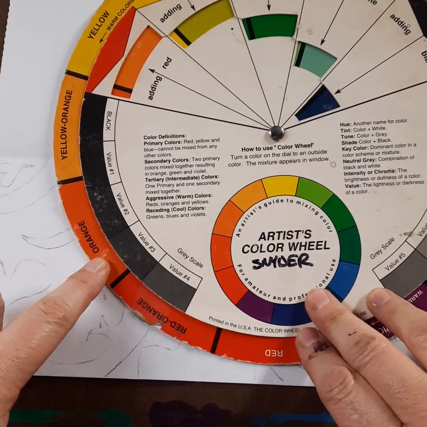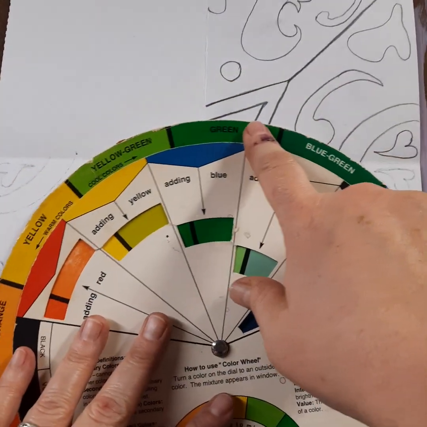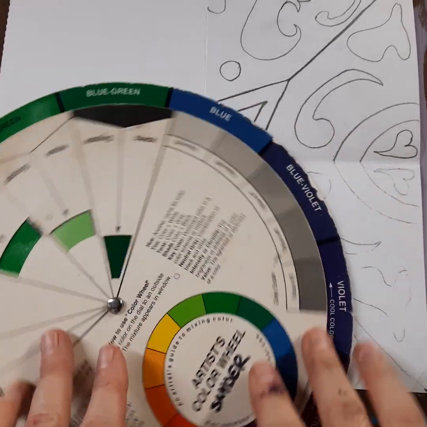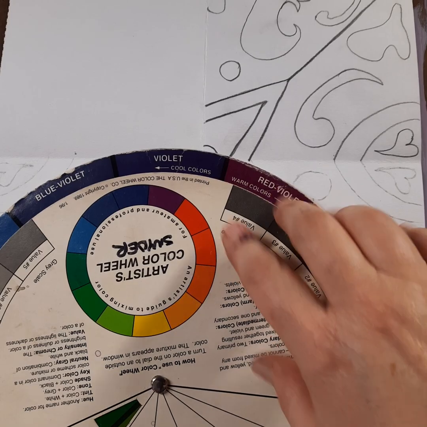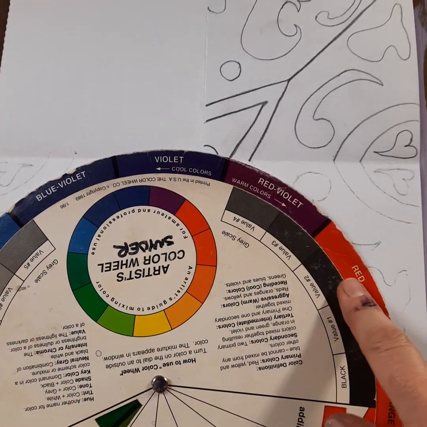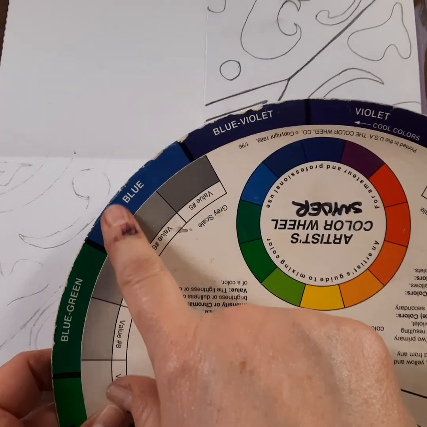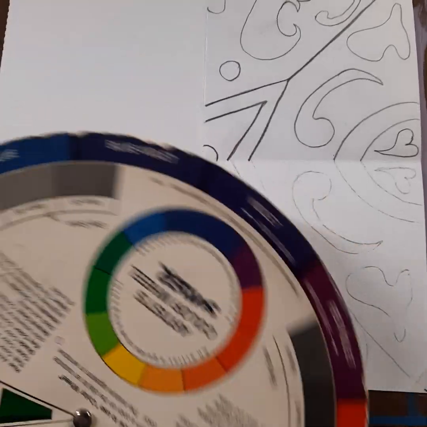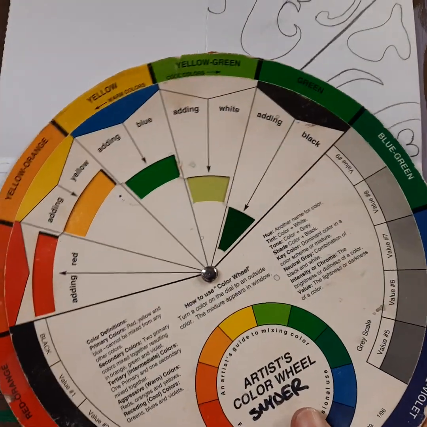Orange, secondary color. Green, because in order to make green, you need to make yellow and blue to make green. What about purple? What makes purple? Blue and red make purple. So these are ones that you should know. Okay? All right.